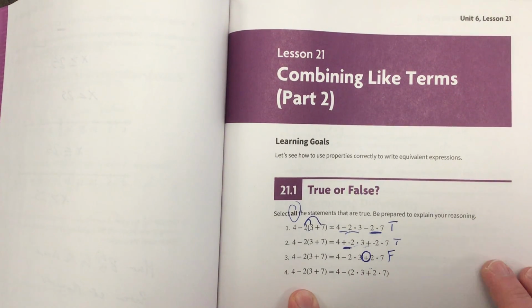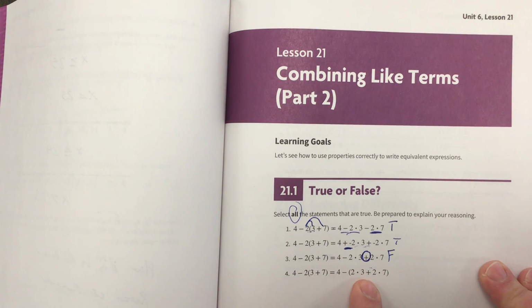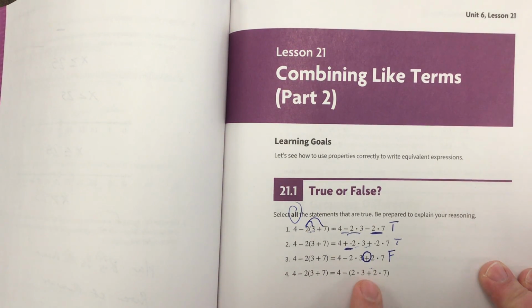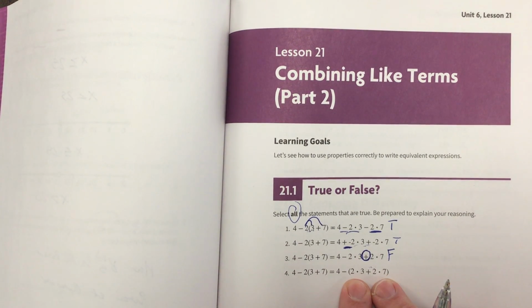What do we think about the last one? Josh says no. Sophie says no, because in order of operations, you have to do 2 times 3 plus 2 times 7 minus 4. Then it would be messed up. But these are in parentheses, so it's okay. Georgia says it's true. Brooklyn says it's true.